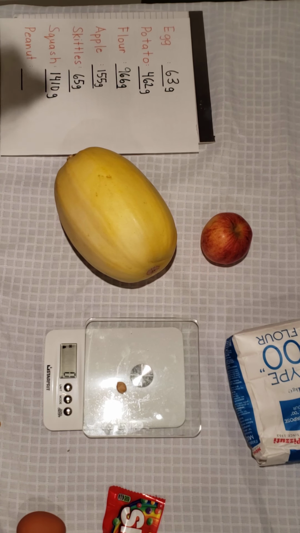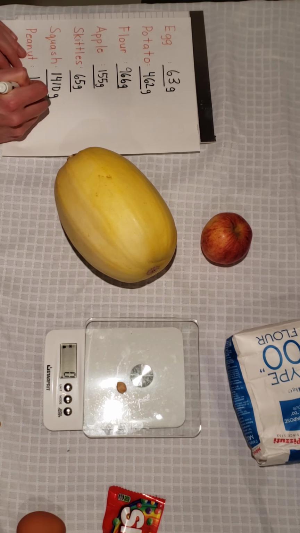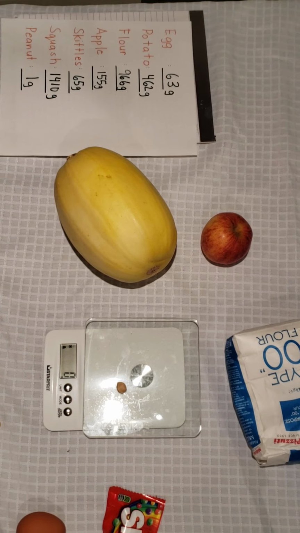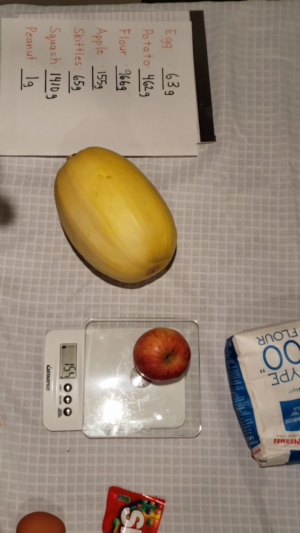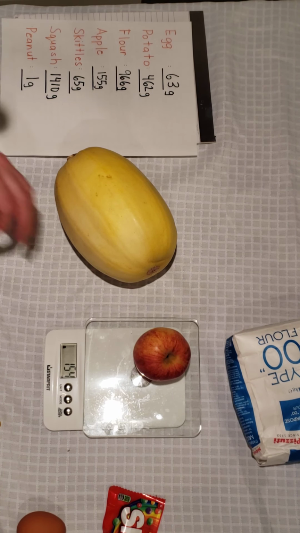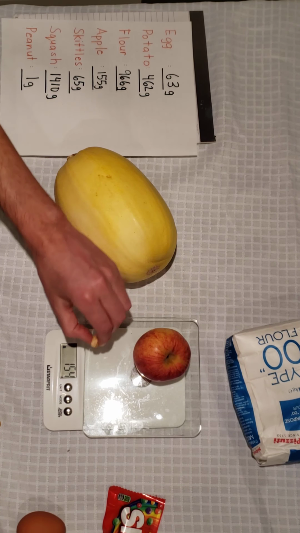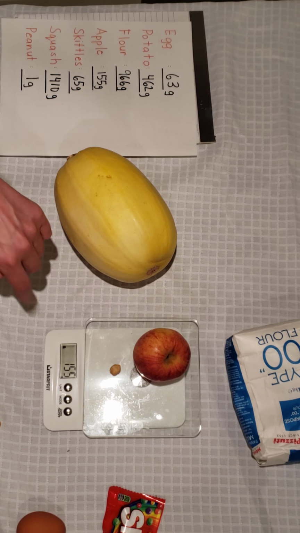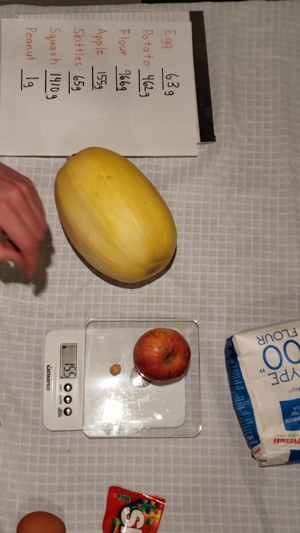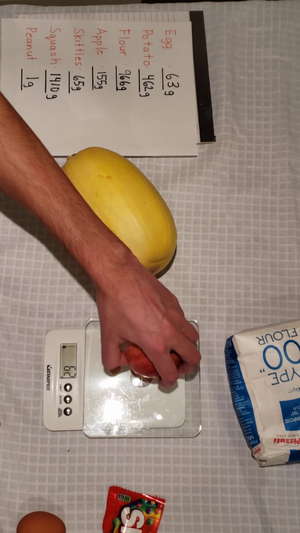So 1 peanut is 1 gram. The scale is not sensitive enough to pick up the weight of the peanut by itself, but when you put something heavier on with it, the apple at approximately 154, 155, you put the peanut on there in the center, and it goes up by 1 to 155. So we know that the peanut is 1 gram.